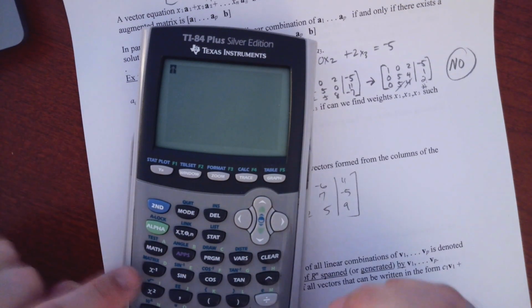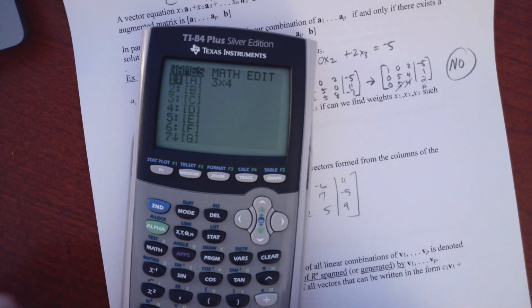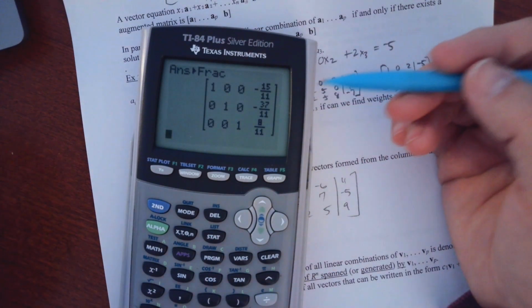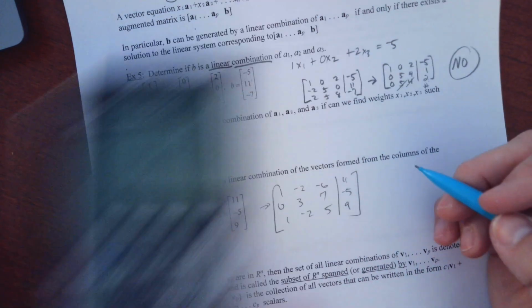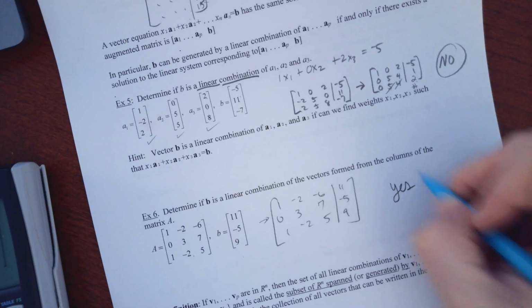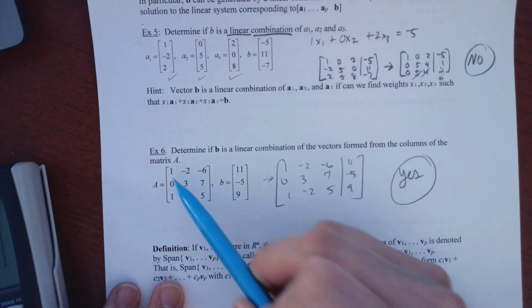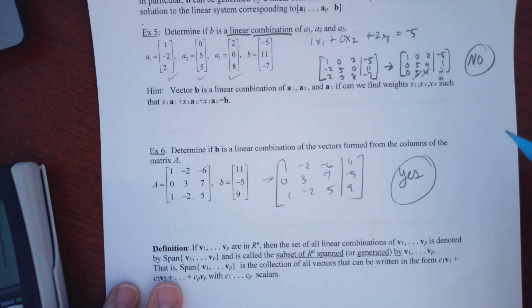All right, and then let's RREF that. Okay, and if you want to make it a fraction, you can. So they're nice little answers, but yes. So look, this is a solution. It has a definite solution. And so my question, determine if it's a linear combination, I would say yes, because there is a solution. So you can get this thing here by multiplying and adding these columns, by linear combinations of these columns.